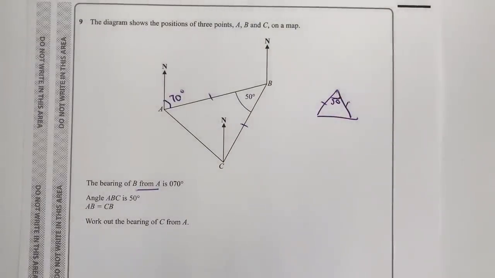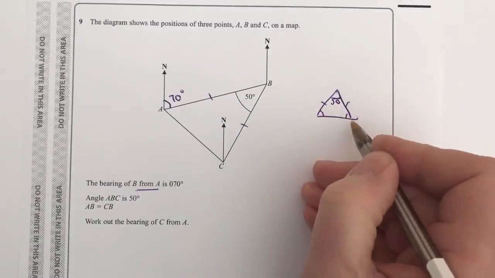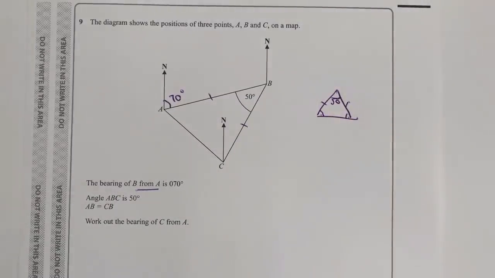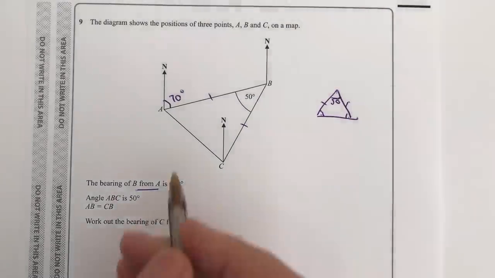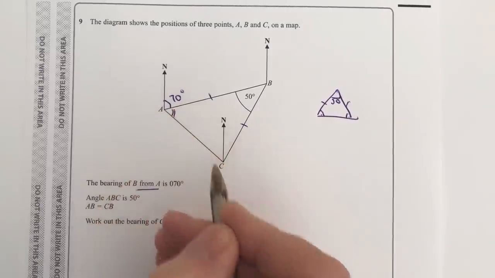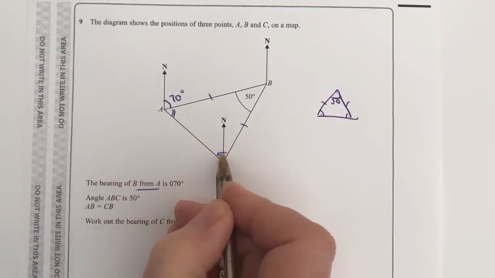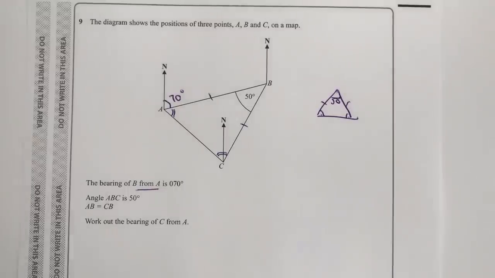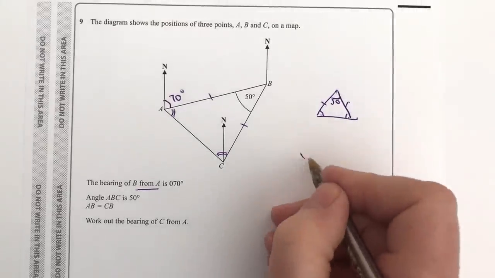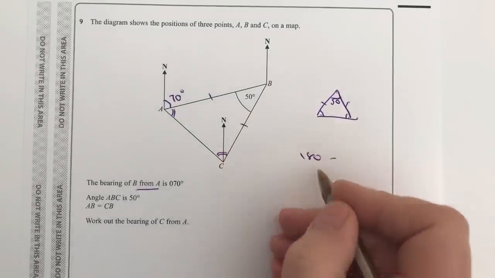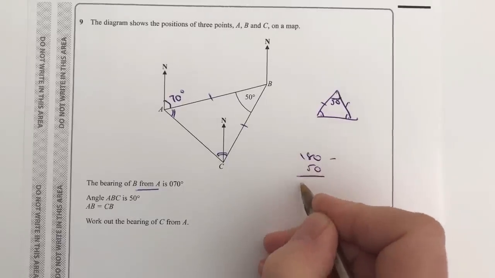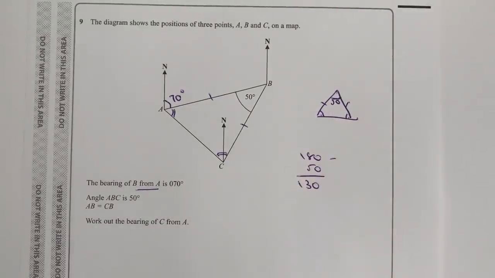Okay, what that means then is I can calculate this value here and this value here because these values are the same. So it's going to allow me to calculate these values at the bottom of this triangle, and they're both going to be the same. The way I'm going to do that is I know that a triangle adds up to 180 degrees as internal angles. So I've got 180, and I'm going to take away the 50 degrees at the very top, and that's going to give me 130 degrees, okay?